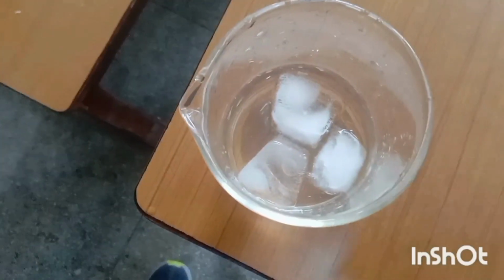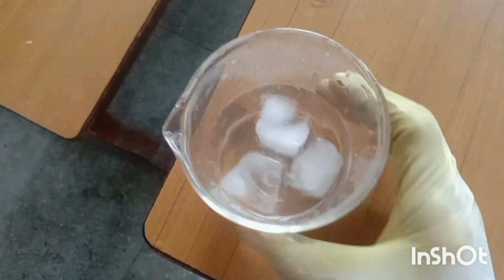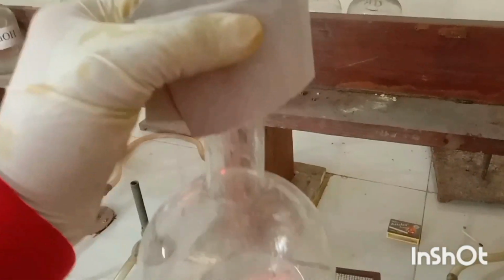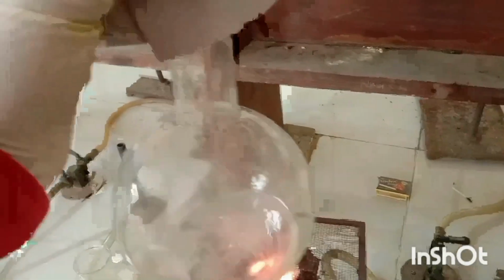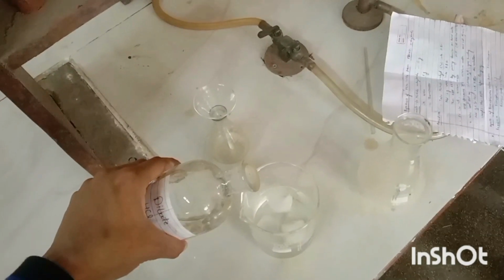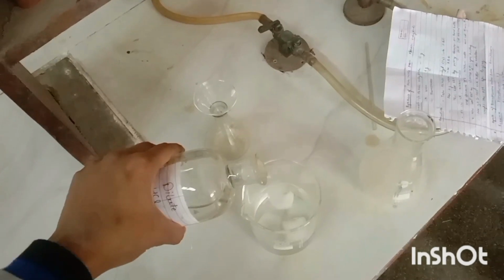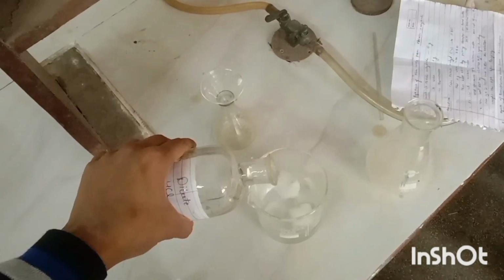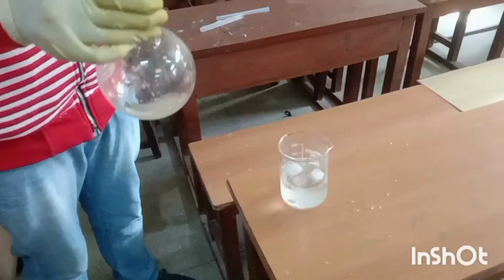Now in another beaker we have to take some ice cubes with distilled water in it, and this is the cold water. And this is our hot boiling solution that is made above. Now we have to add a little bit of dilute HCl drops in the cold water to make an acidic solution of dilute HCl in this cold water with ice cubes.